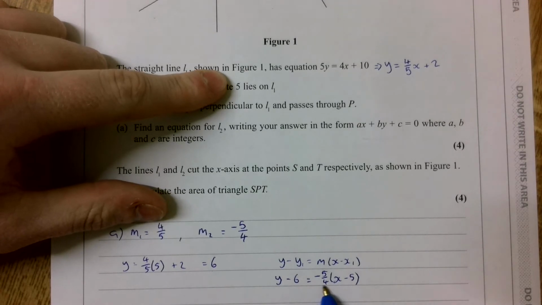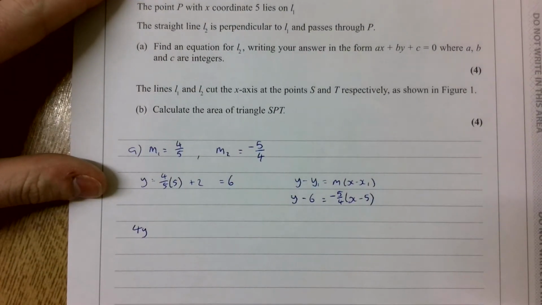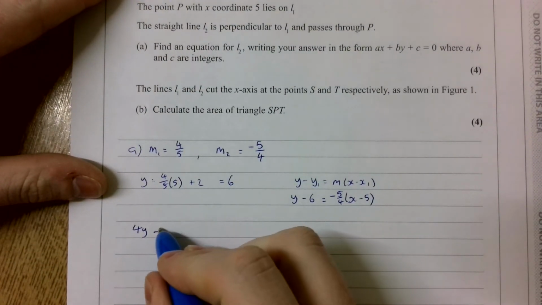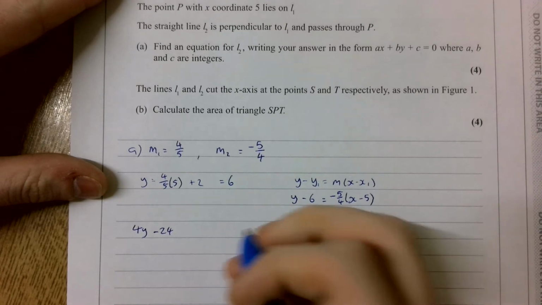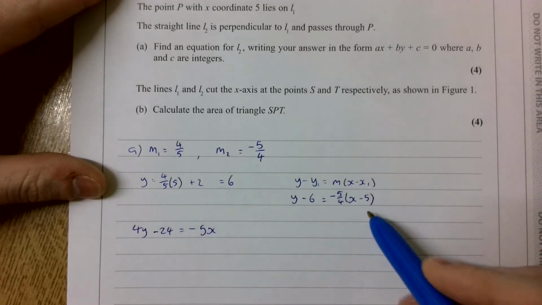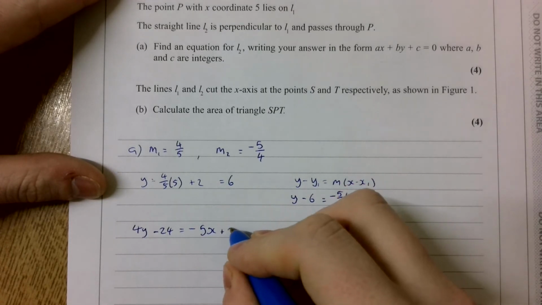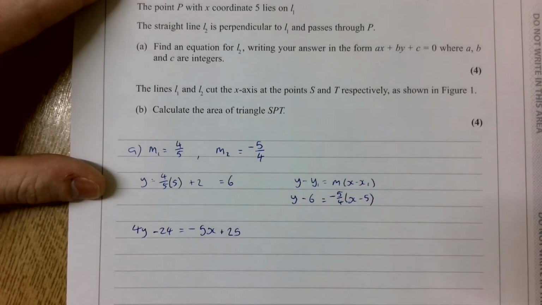So I'm going to get rid of this fraction. I'm going to times it all through by 4. So I've got 4y minus 24 equals minus 5x, minus 5 times minus 5, two negatives, positive. So we get this. And now all we've got to do is make sure it's in the form ax plus by plus c is 0.